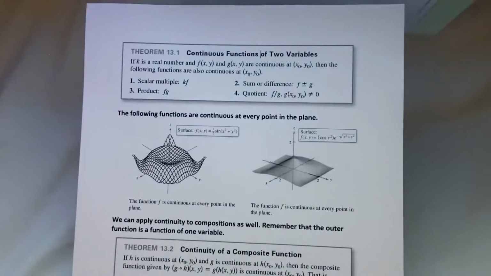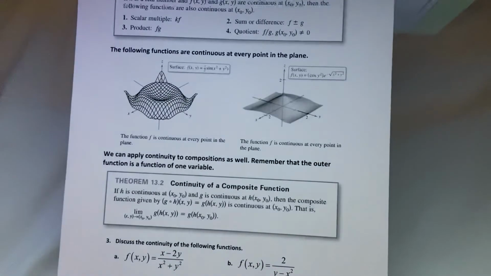Okay, continuous functions of two variables. If k is a real number and two functions are continuous, a scalar multiplier of a continuous function is continuous. The product of two continuous functions is continuous. Same as sum and quotient as long as you're not dividing by 0. The following functions are continuous at every point in the plane. Just some examples. We can apply continuity to composition of functions as well. The outer function is the function of one variable. So let's discuss the continuity of these things down below.